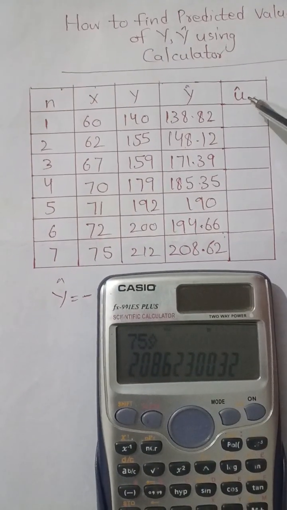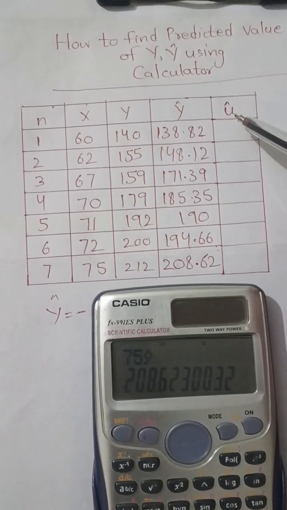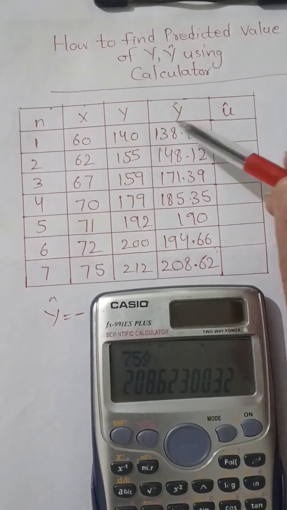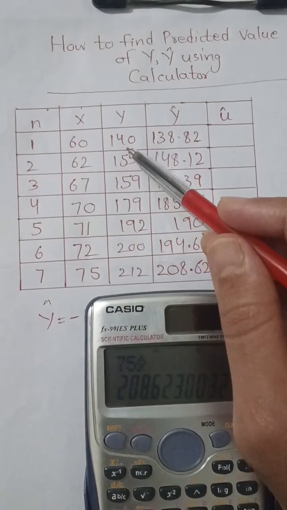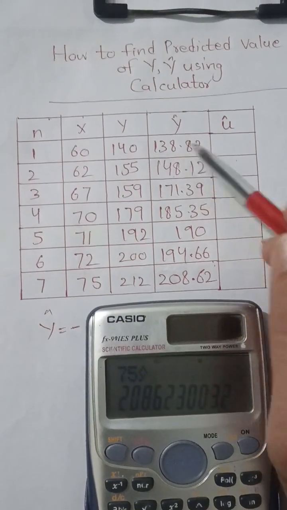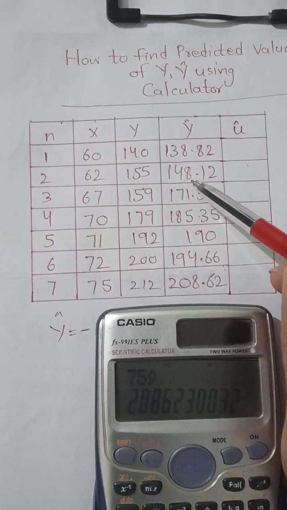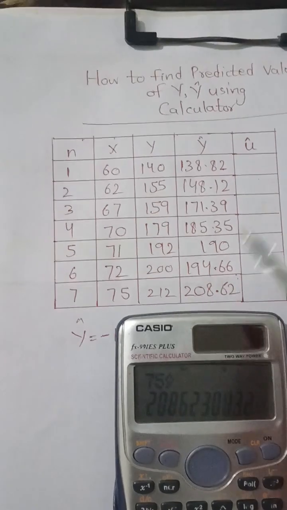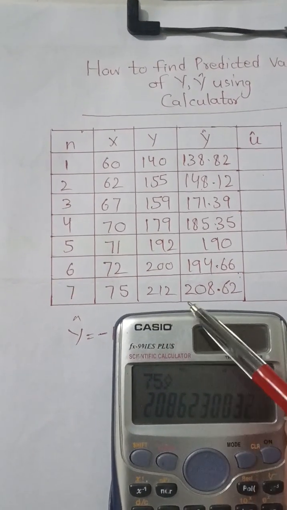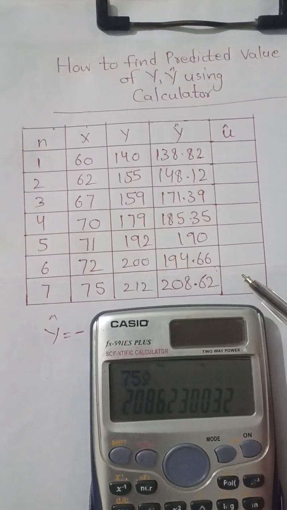To find the residuals, we need to take the difference between y and y hat. So you can easily find the u hat. Here 140 minus 138.82, you will get the residual. 155 minus 148.12, you can get the residual. Similarly, 212 minus 208.62, you will get the residuals.